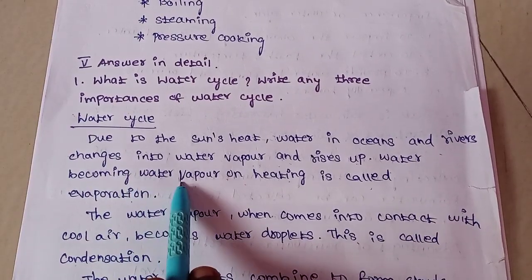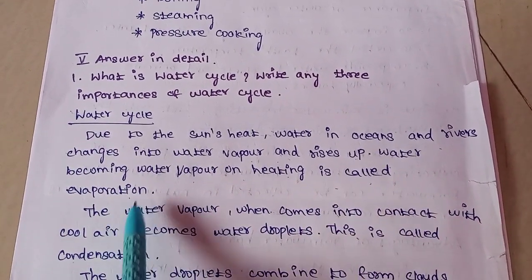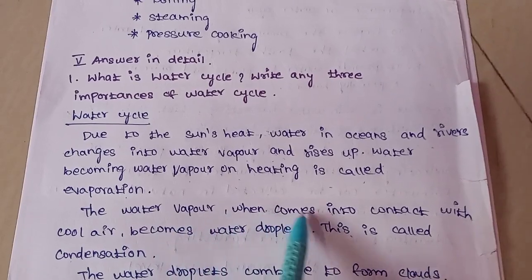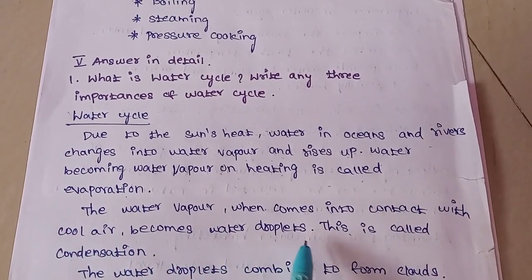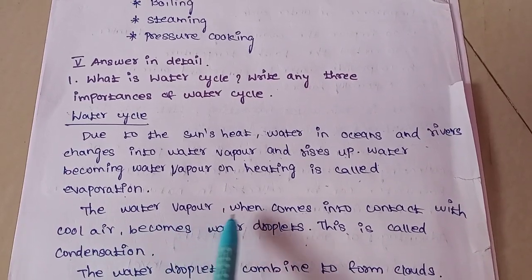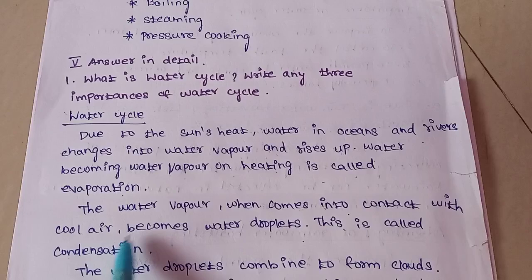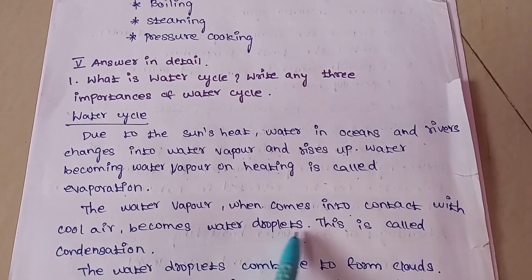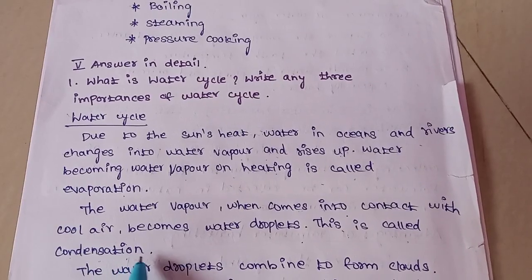The water vapor, when it comes into contact with cool air, becomes water droplets. This is called condensation.